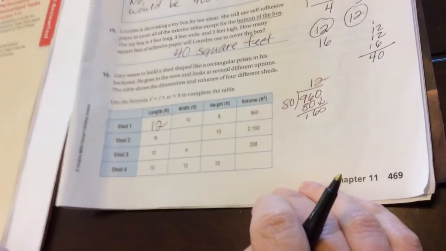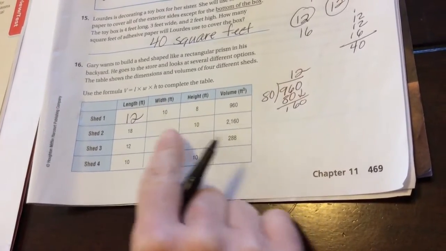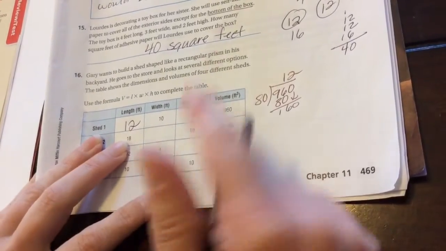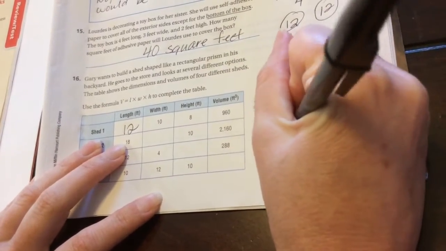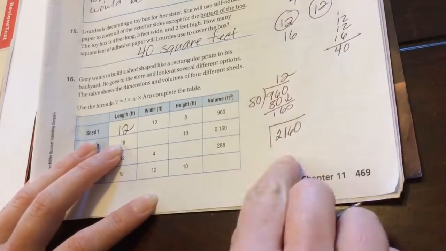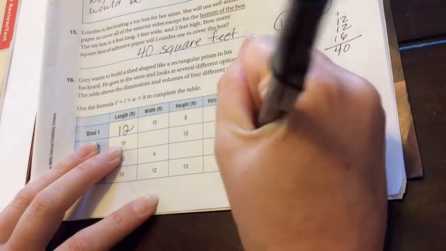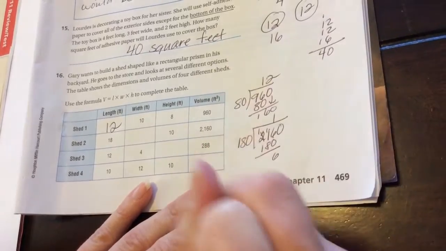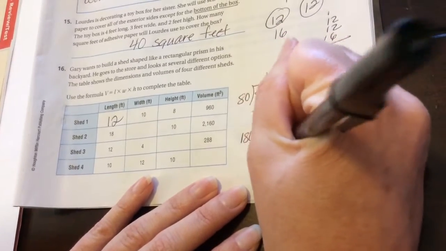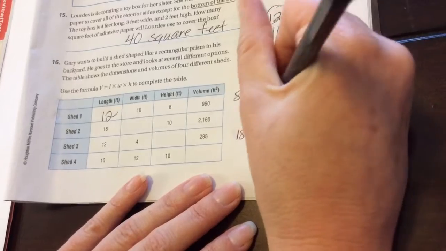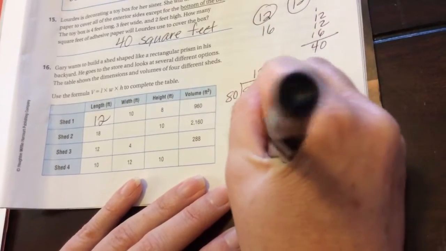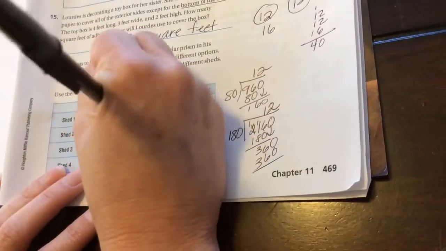This next one, it's the same thing. I'm missing one of my dimensions over here. So if I go 18 times 10, I get 180. And then I would go 2,160 divided by the 180, because I have 180 so far. Bring down my 0, 360 divided by 180. So it's going to be 12.